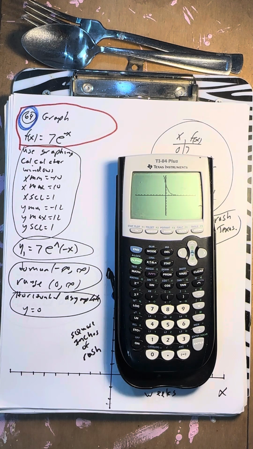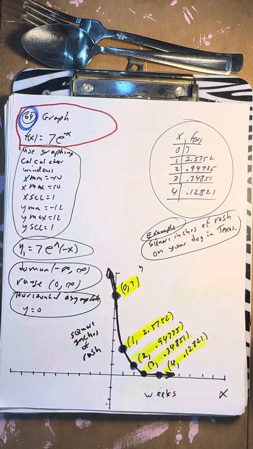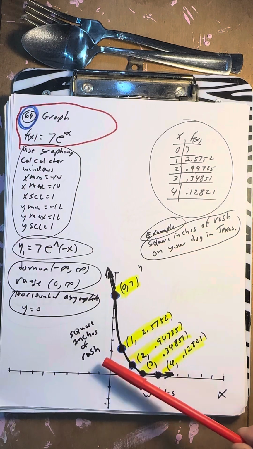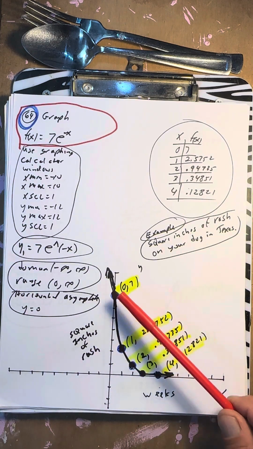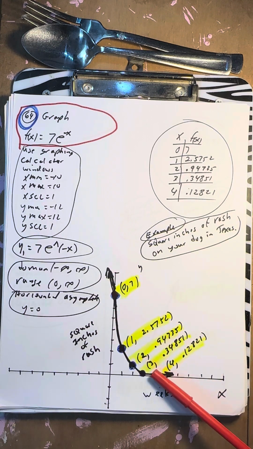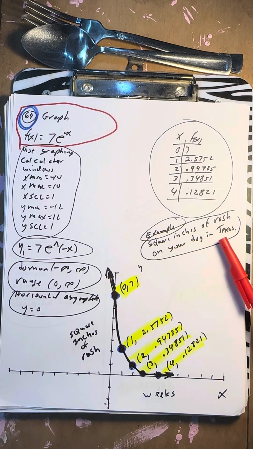There it is. It goes from here down, down, down. It kind of looks like ours. So points: at 0 it's 7, at 1 is this point, at 2 is this point, at 3 is this point, and 4. So it starts here and gets lower and lower. An example, I don't know, square inches of a rash on your dog, you have to give him some meds.